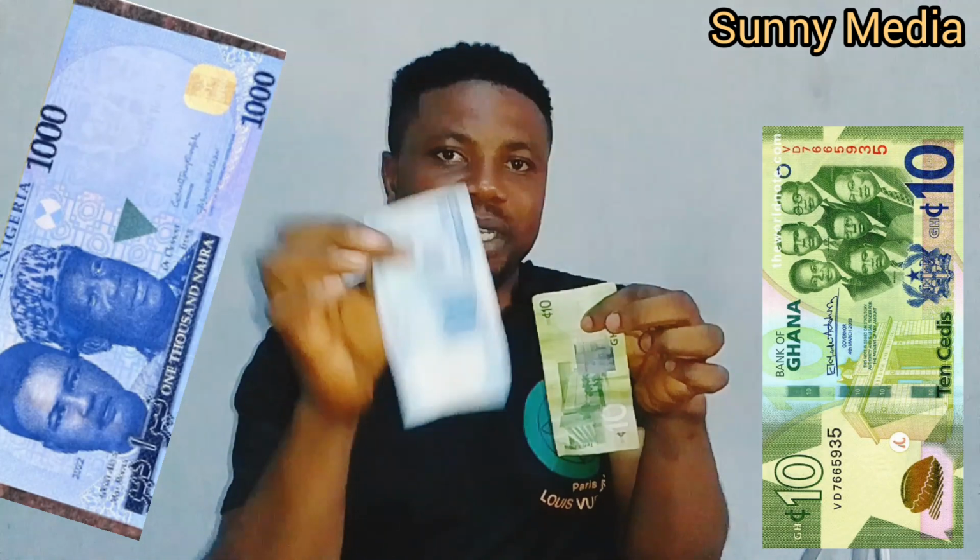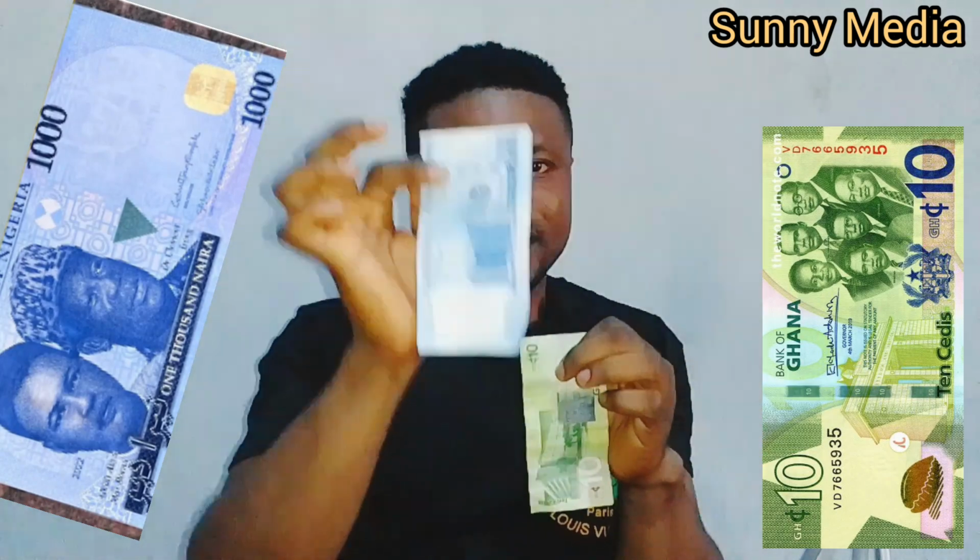Because of the exchange rate, they are not the same, and this one has gone down. So when you take this one to them to exchange for naira, instead of giving you 1,000 naira, they will reduce it to 500, because this one has reduced and this one has become higher. Likewise, if you take 1,000 naira to the exchanger, instead of giving you 10 Ghana cedis, they might give you like 5 Ghana cedis. So that is why, as of now, the naira is higher than the cedis. Maybe tomorrow this one might be higher than this. It happens. It's not permanent for the naira to be higher than the cedis.